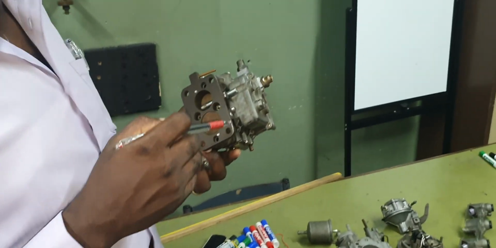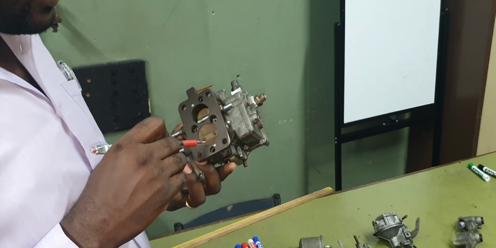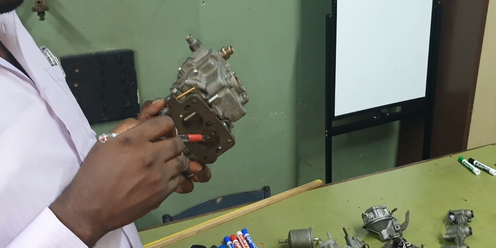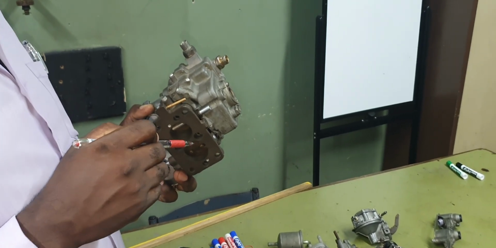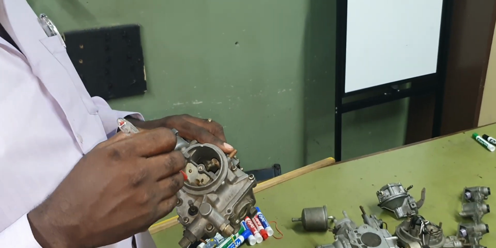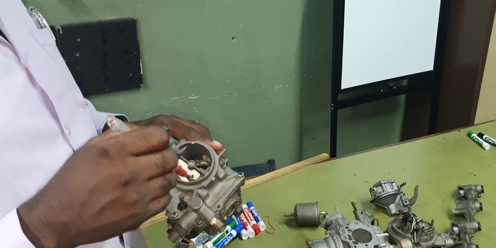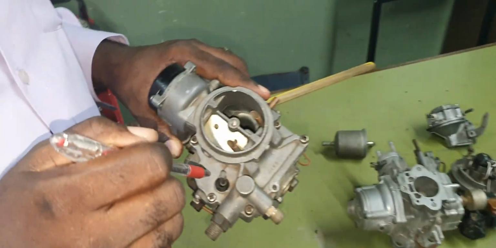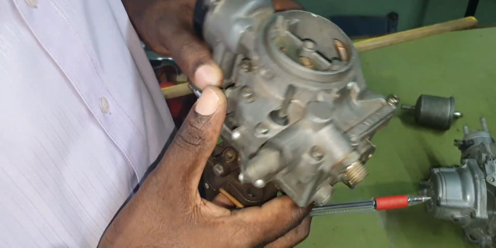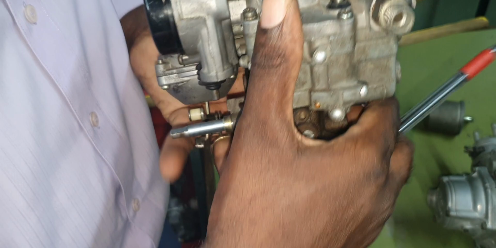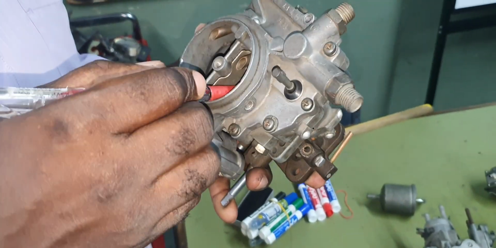In the primary barrel, we can find the idle port, off-idle port, the choke plate, the low speed, low power discharge nozzle, and the acceleration discharge nozzle. If I look down here, let me see if I can find the acceleration discharge nozzle.